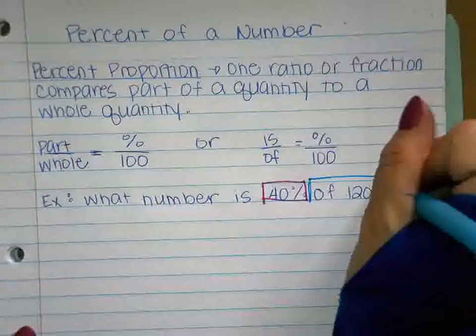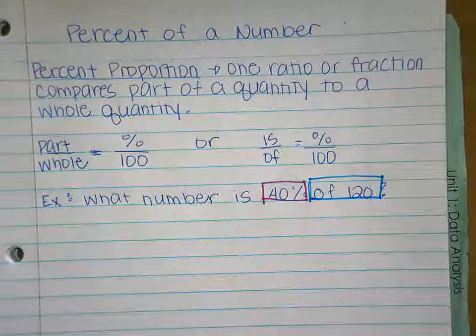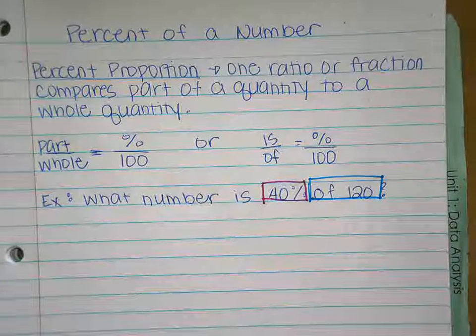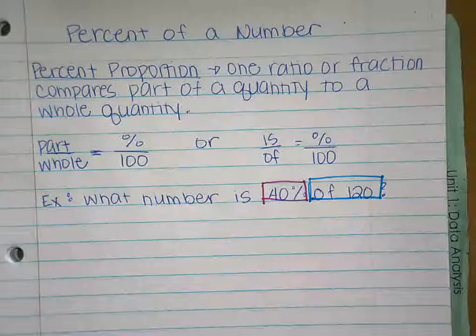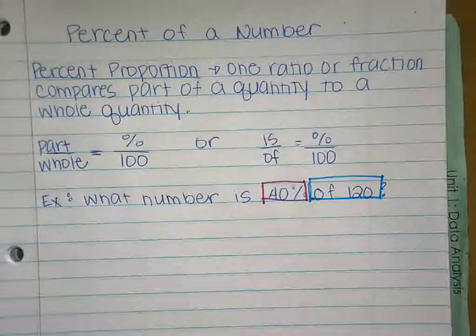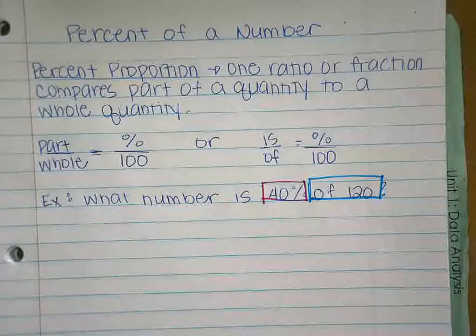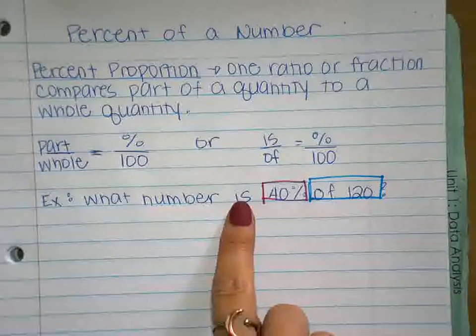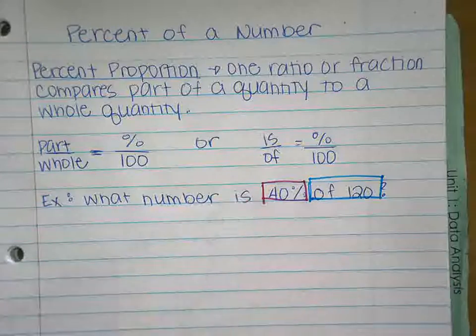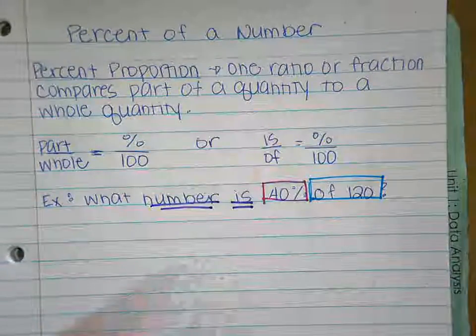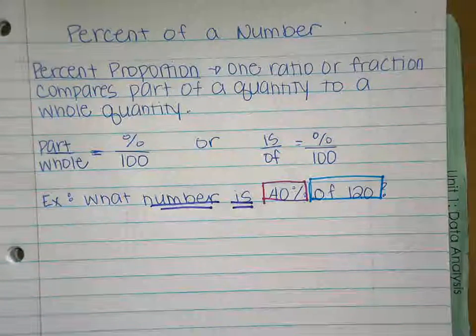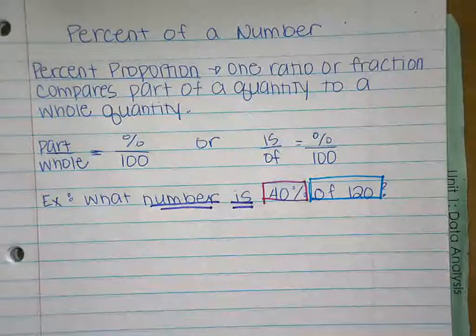So I'm going to box in that of with that 120. Then I underline what I'm trying to find. What do you think I'm trying to find in this problem? Number. And number is is. So I'm going to underline my is and my number. That's what I want to know. I want to know what is that number.